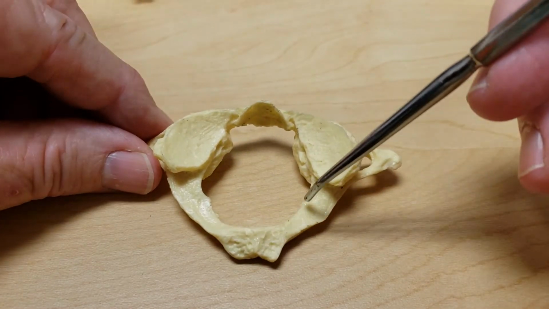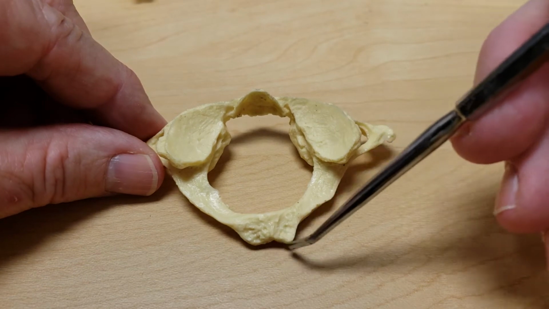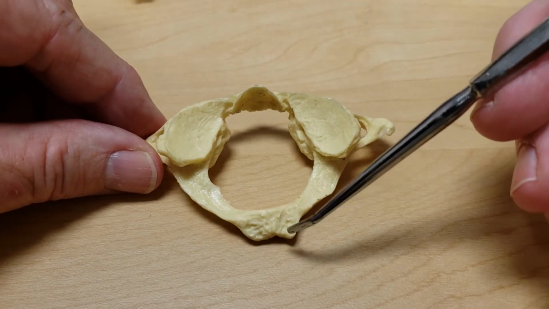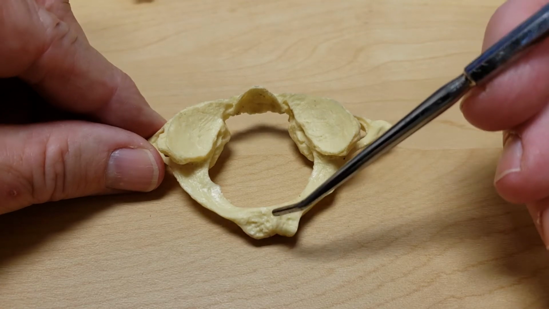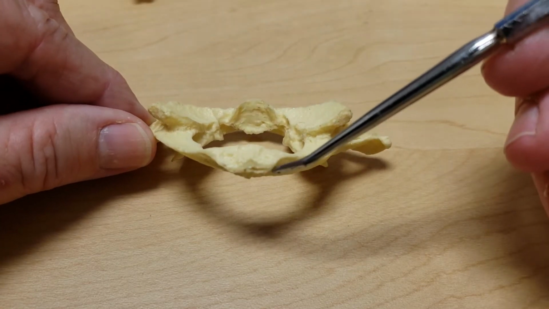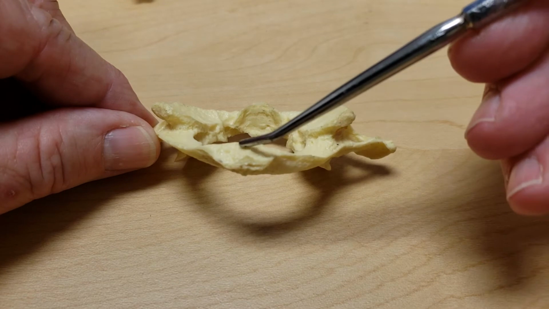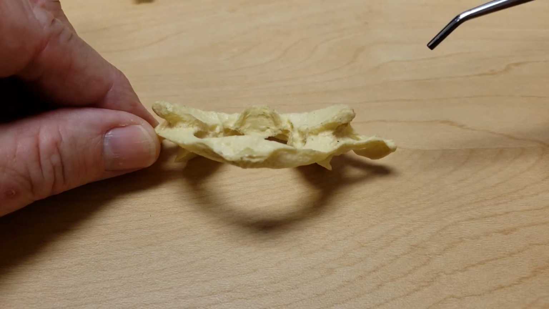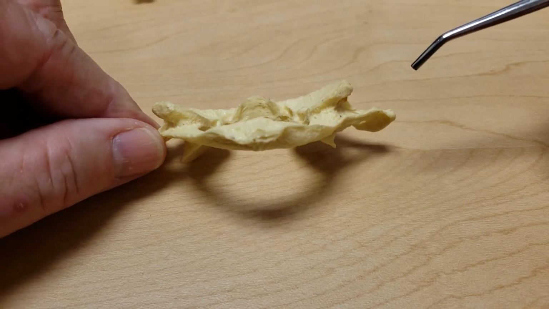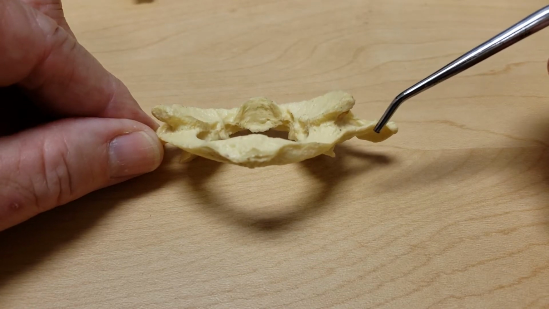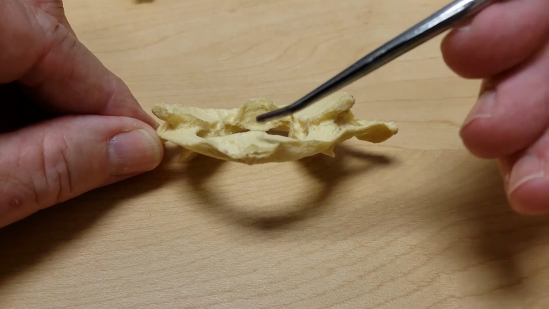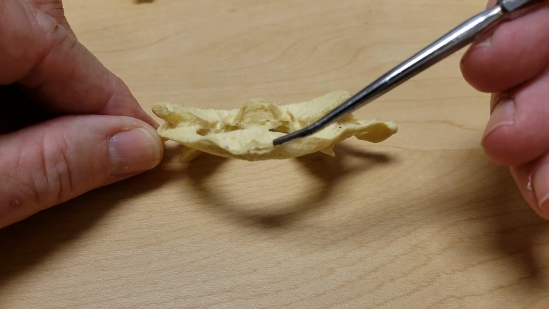Instead, it has a posterior arch and a posterior tubercle. Posterior tubercle is for muscle attachment, and it's for the rectus capitis posterior minor, one of the muscles of the suboccipital region. Not one of the borders of the suboccipital triangle, but one of the muscles of the suboccipital region, the rectus capitis posterior minor.